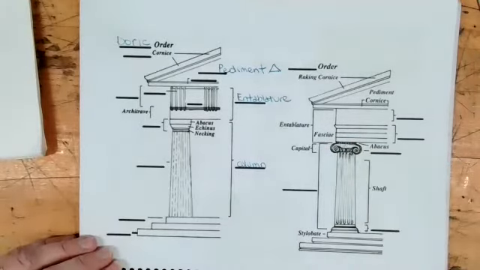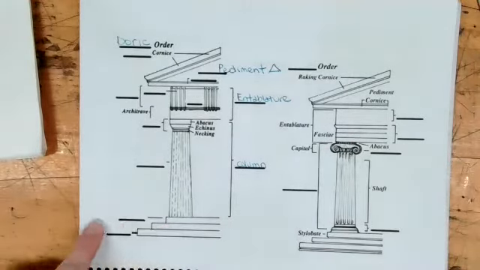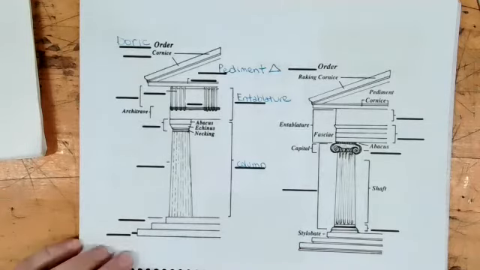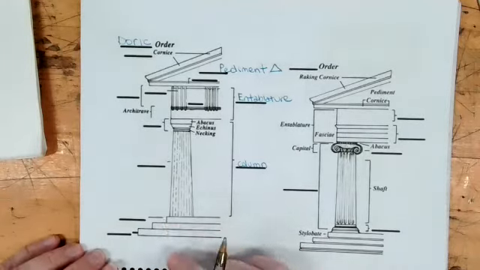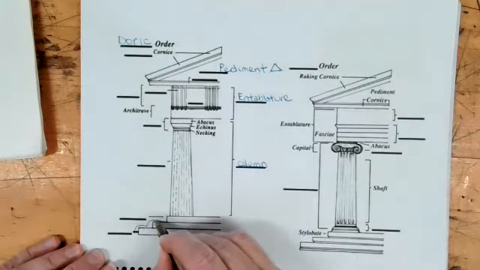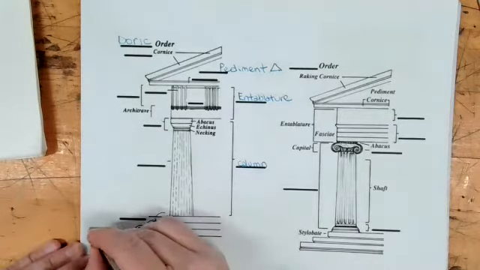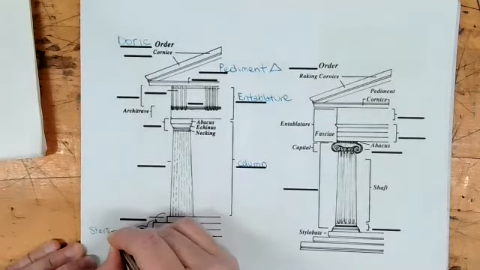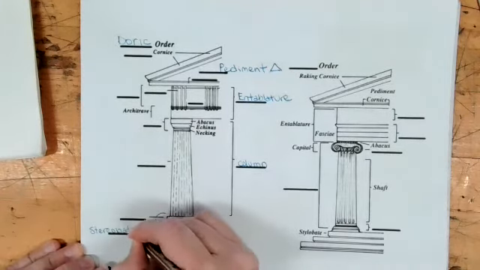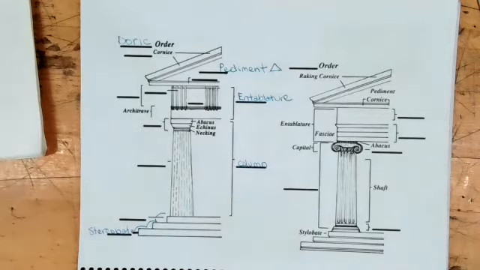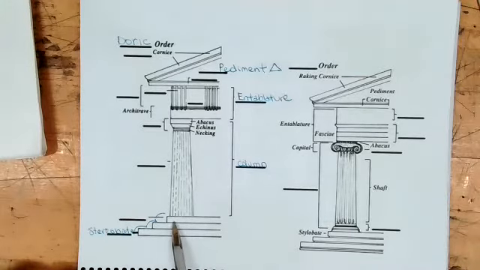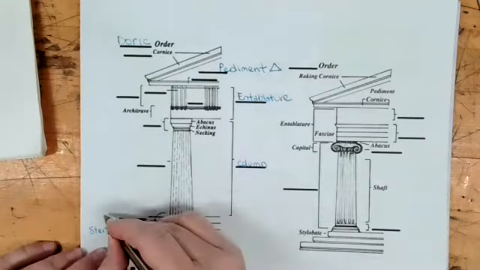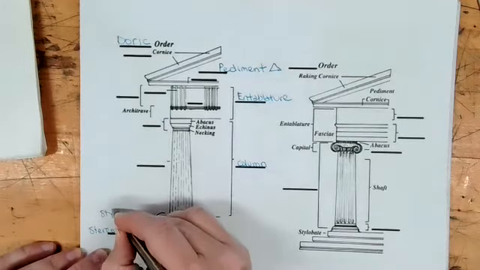And then the Greek temples are on top of platforms. We call all of them together the stylobate. Stereo is just many. Like with stereo radio, normally there's multiple speakers. So the stylobate is the multiple steps. The very top platform, the one that you would actually physically walk on, is called the stylobate.